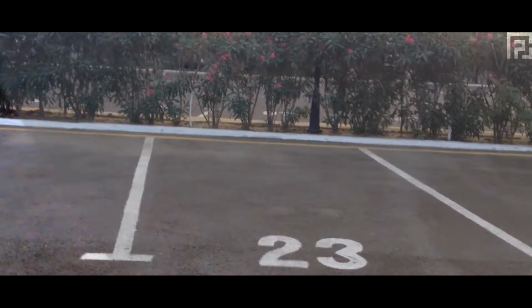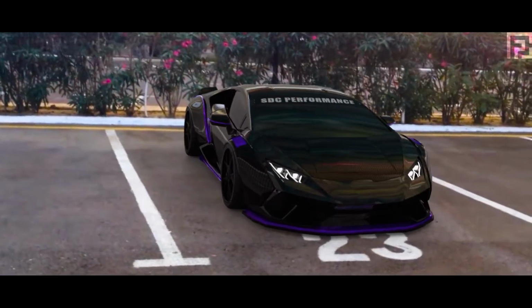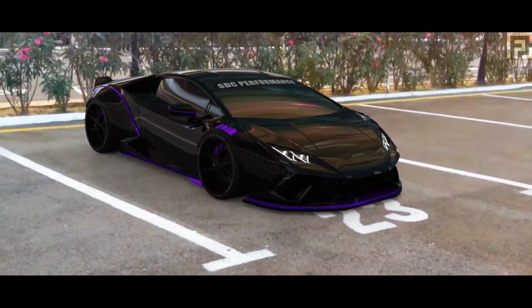So today we're going to see how to put a 3D model or CG model on your video. So without wasting any time, let's jump right into the video.